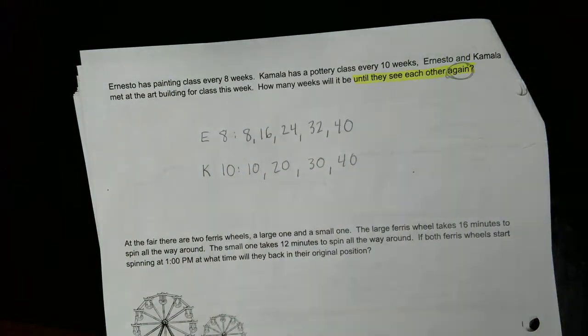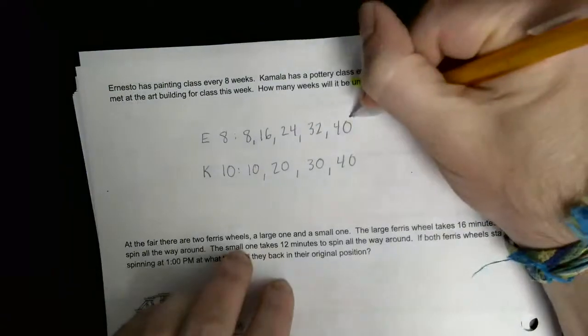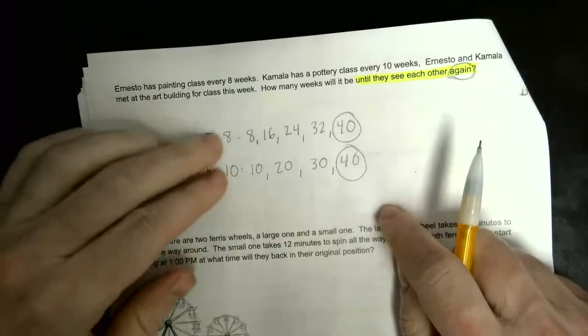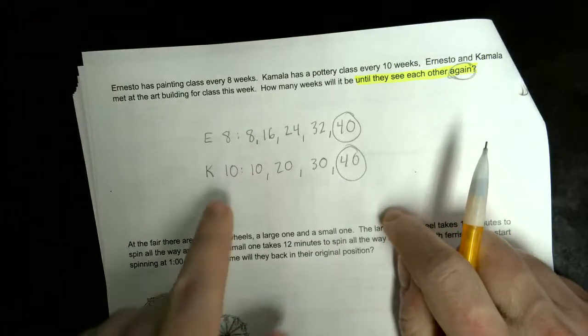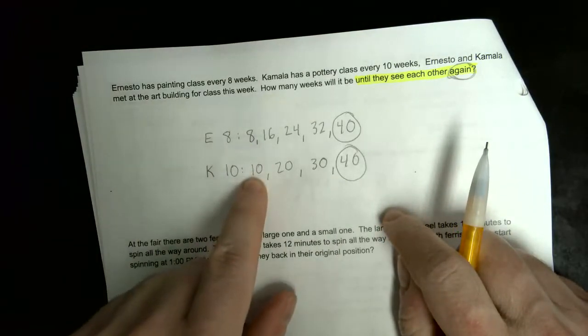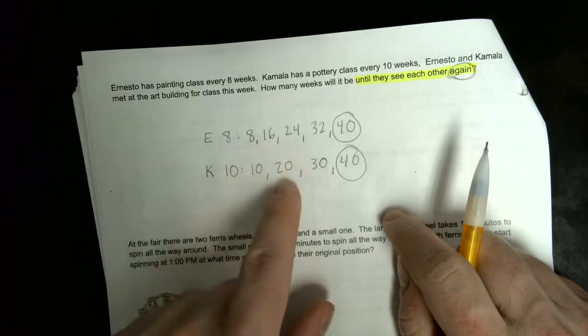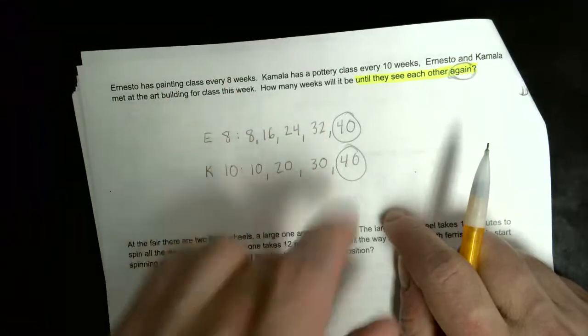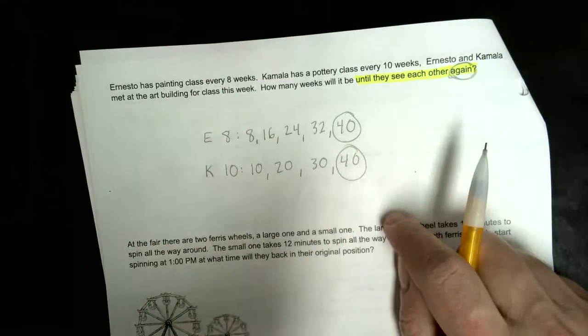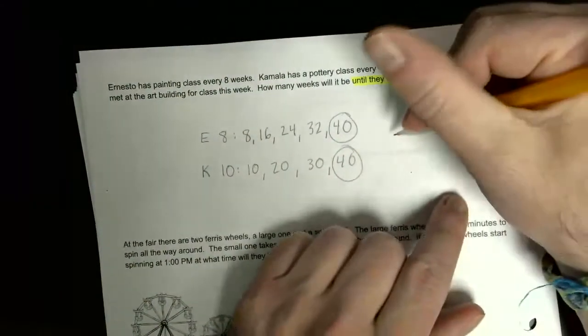All right, so that means that after 40 weeks, they'll see each other again. If you notice, Ernesto would be there 8 weeks after. Kamala, 10 weeks. Then 16, she'll be there 20. So they're not meeting up here. They're there on different weeks until the 40th week. The 40th week, they will see each other again.